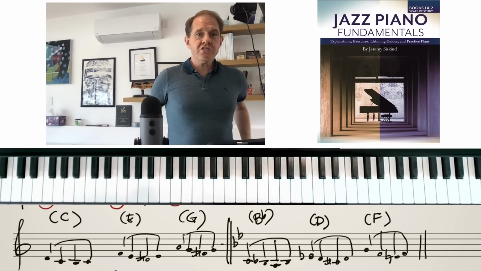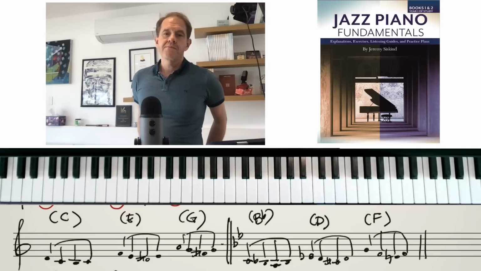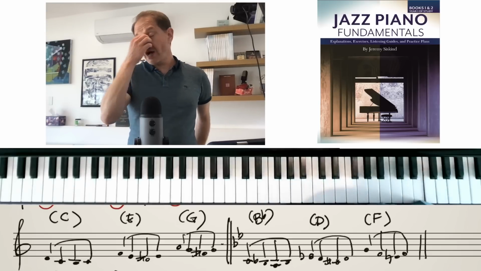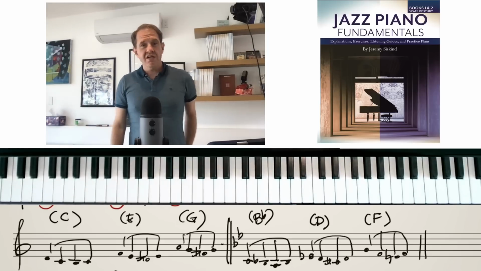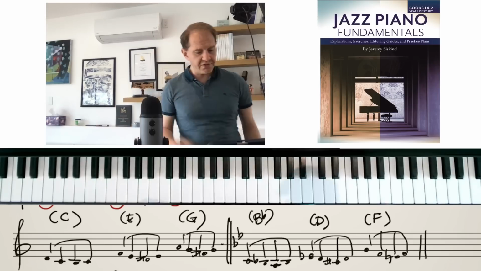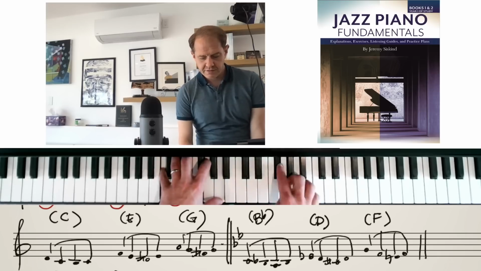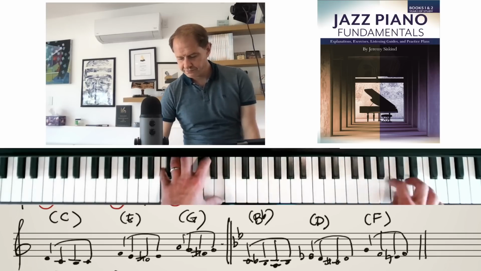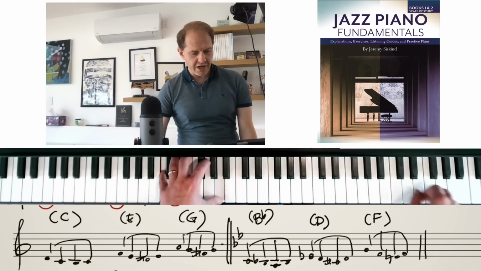I often teach arpeggios using these kinds of Rondo Alla Turca figurations. And so what I'm doing is I'm just surrounding the 1, 3, and 5, and we can do this all the way up the piano. Right, or with B flat.